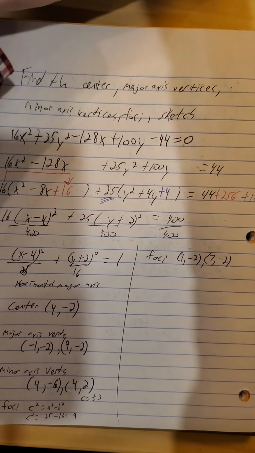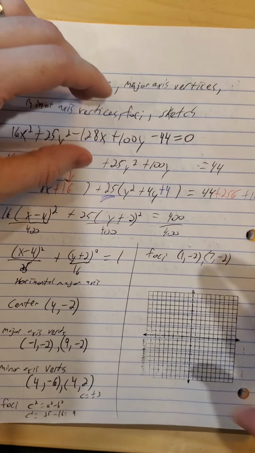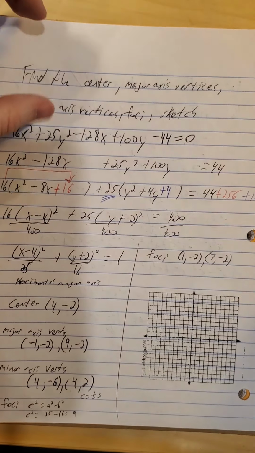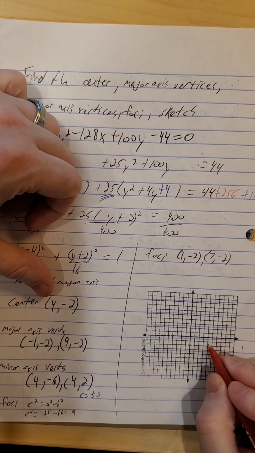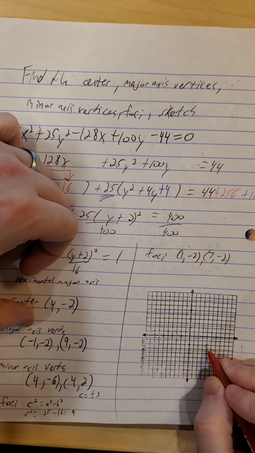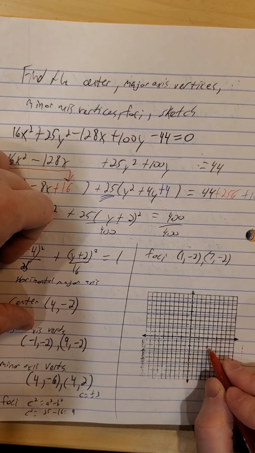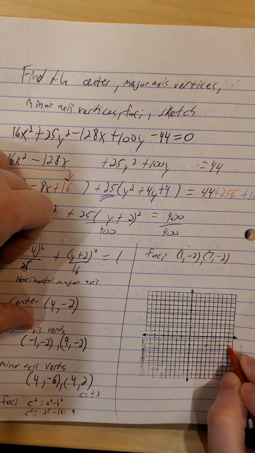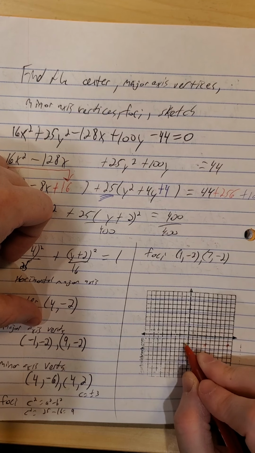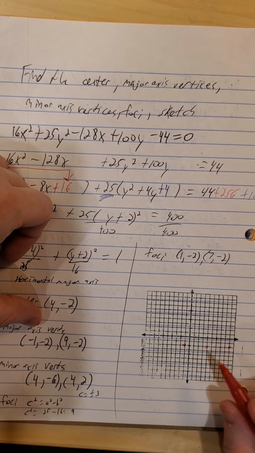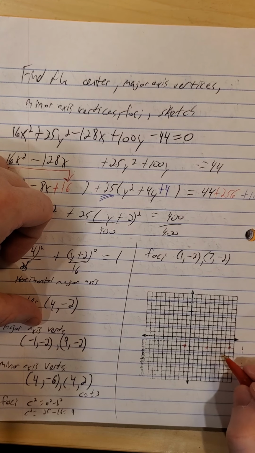Alright, so put all that together and we'll make one nice, neat, pretty little sketch here. Okay, so the center is at 4, negative 2. Major axis vertices, we're going to go left and right 5. So there's the 9, negative 2, and left 1, 2, 3, 4, 5. There's our negative 1, negative 2. So those are the outer edges left and right as far as our ellipse will go.